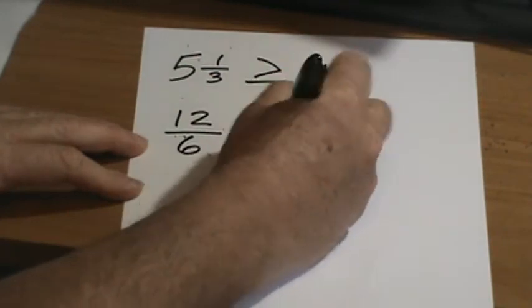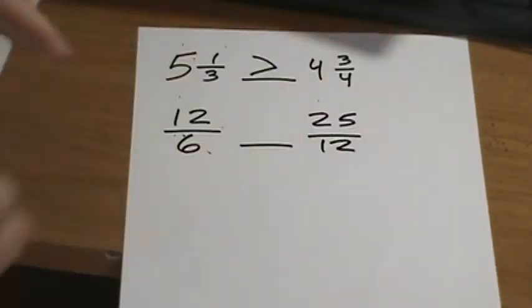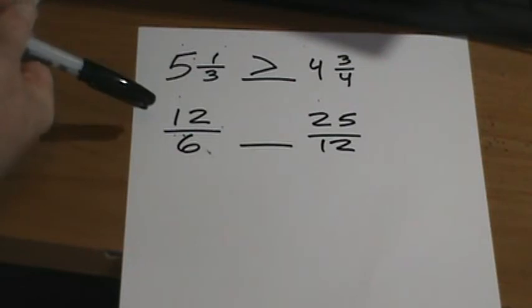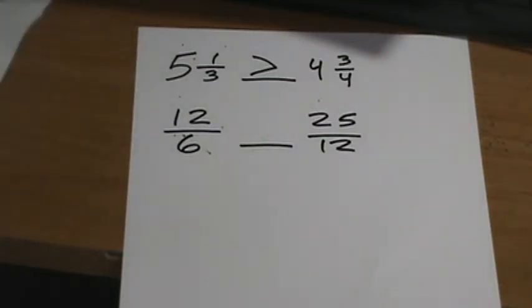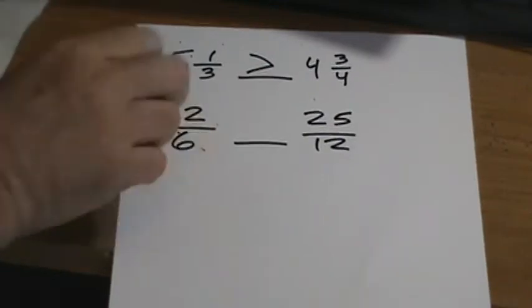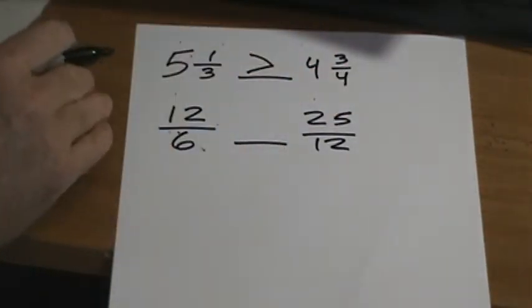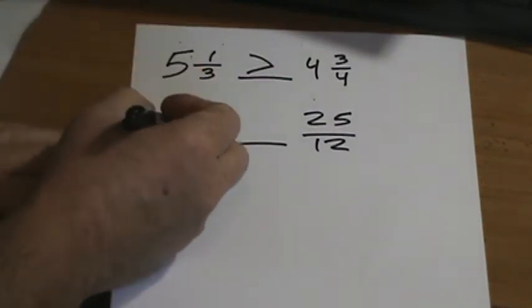12/6, and we're comparing it to 25/12. Now, what I want you to remember is that fractions are division. So this is telling me 12 divided by 6. Well, what's 12 divided by 6? Let's count it out. 6, 12. It's 2. So this fraction represents 2 wholes. Okay? So just think of this as 2 wholes.